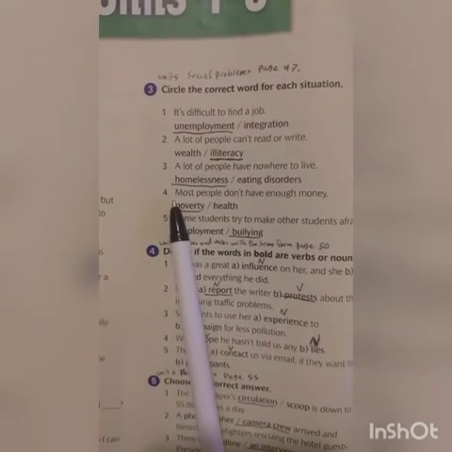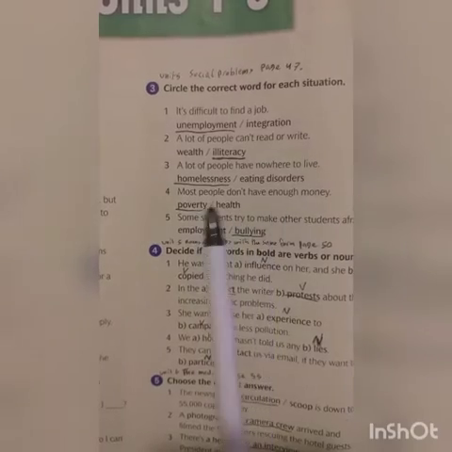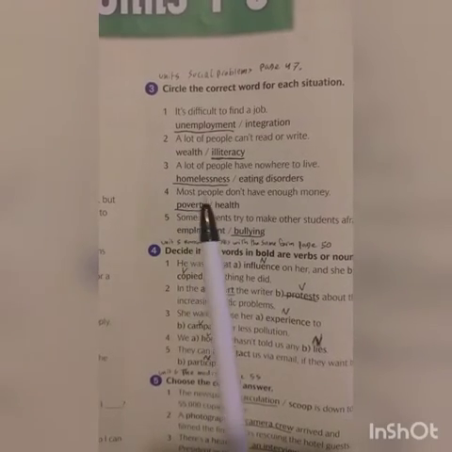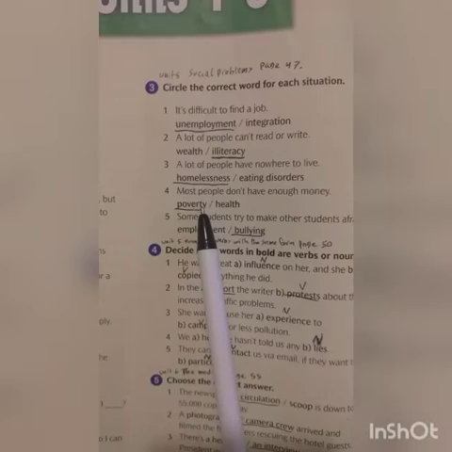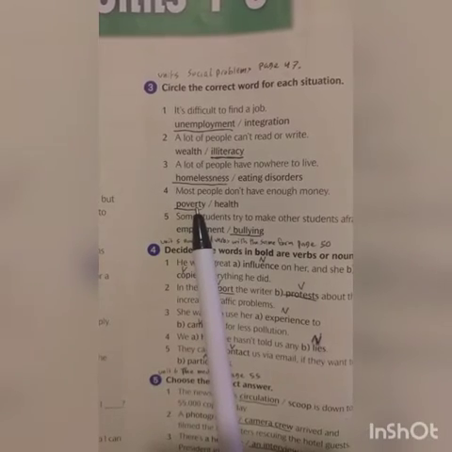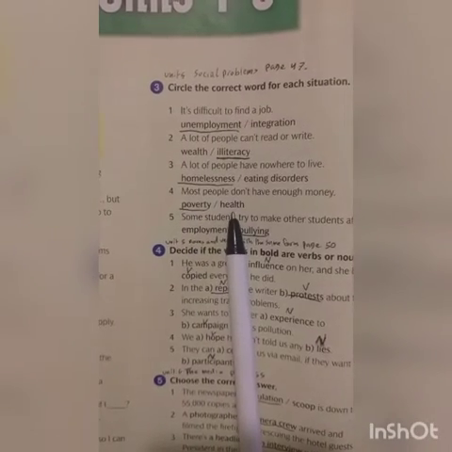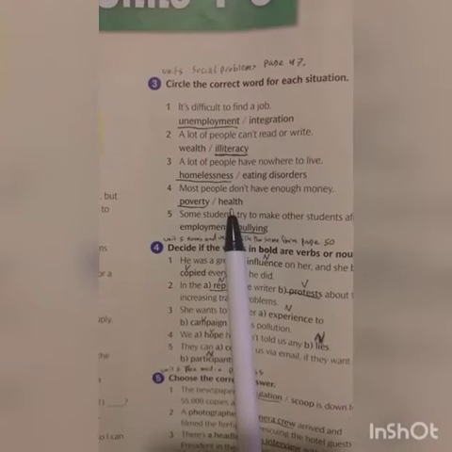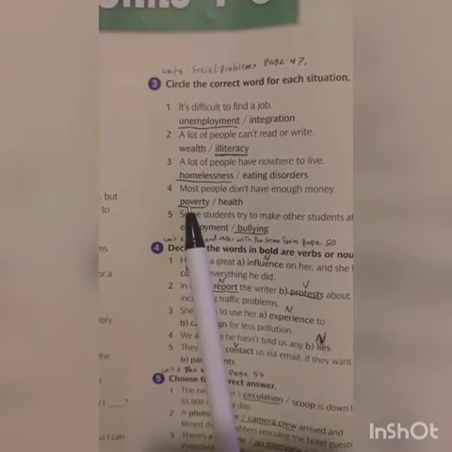Number 4. Most people don't have enough money. Poverty or health? Well, poverty is the state of being poor, and health is when you are free from illness or injury. So the answer is poverty.